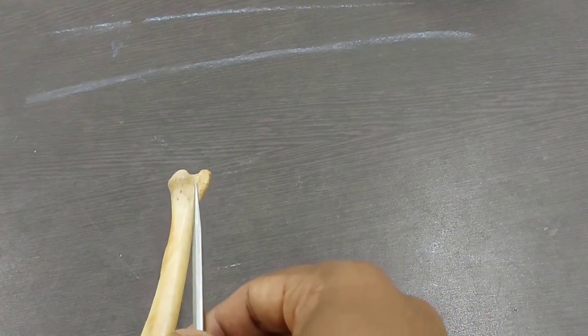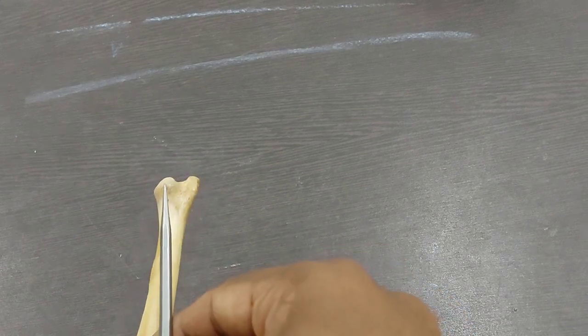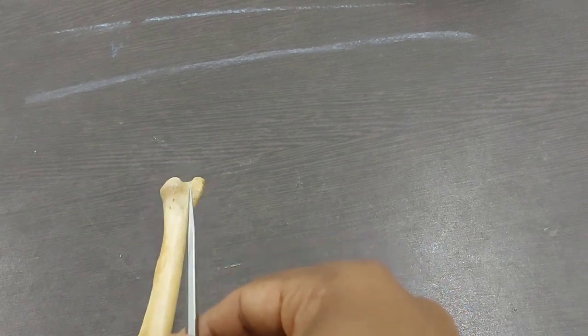The tendon of extensor carpi ulnaris muscle is passing through this groove between the head of the ulna and the styloid process.